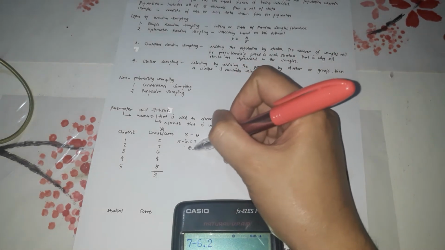7 minus 6.2, that's 0.8. 6 minus 6.2, negative 0.2. 8 minus 6.2, that's 1.8. 5 is the same, negative 1.2. So square natin ito.